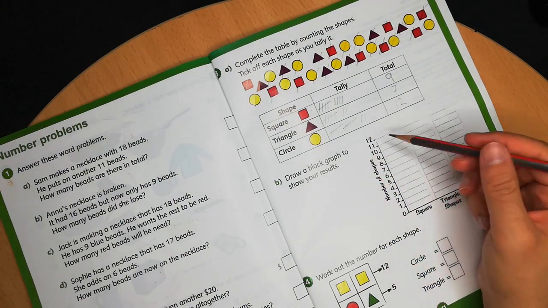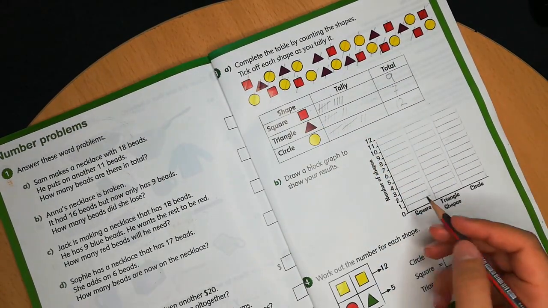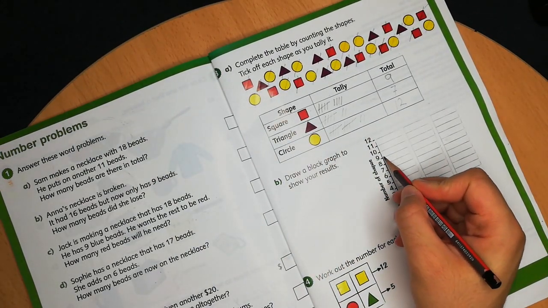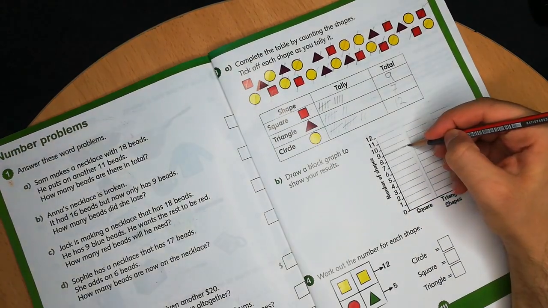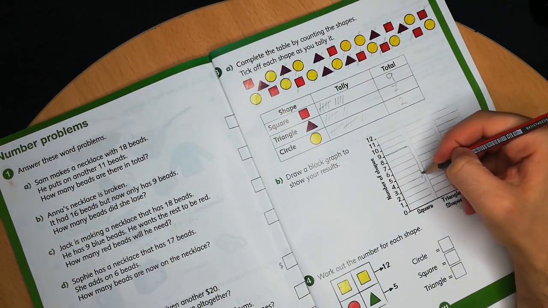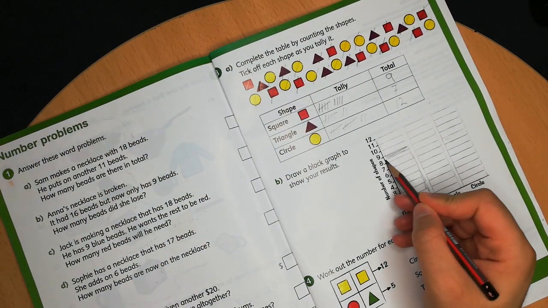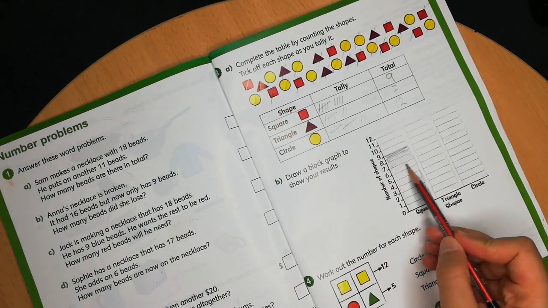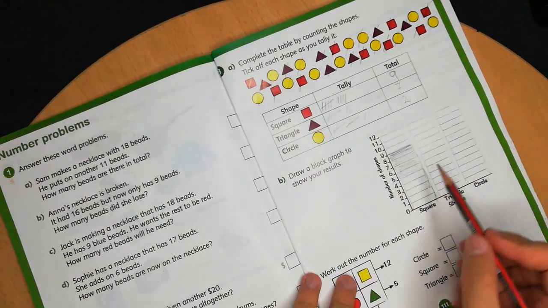So here we're going to draw block graphs to show the results that we had here for a square, triangle, and circle. So first we're starting with the square. We had 9, so let's go to 9. And I'll do it the same way I did it the last time, which is drawing the boundaries, and then I'm going to color them like this. It's better if you use colors, so square could be red, since the squares here are red.